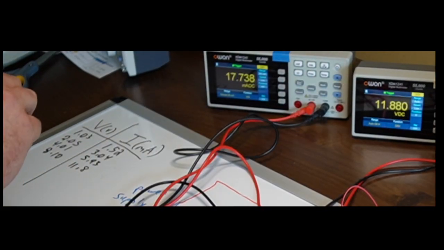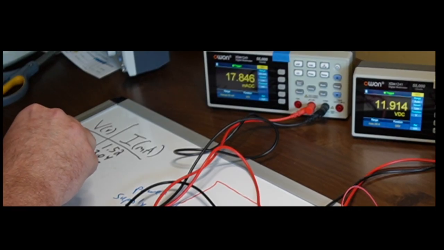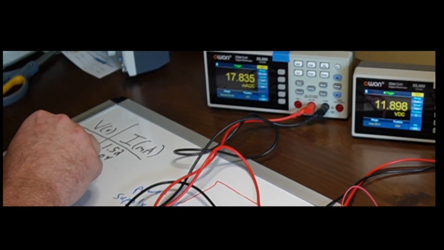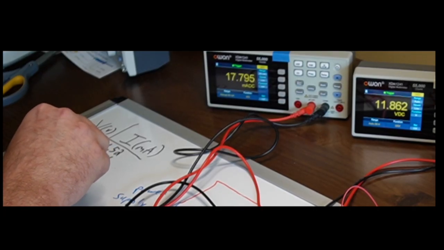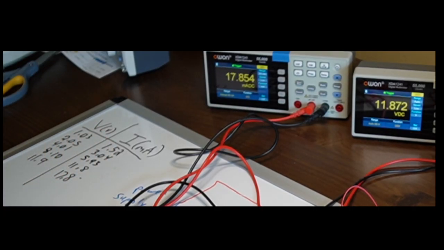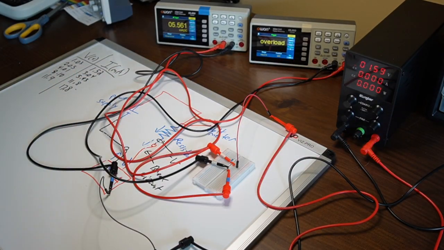And so we have 11.9 volts and 17.8, and I'm going to put, oh no, there you go, 17.8 milliamps. Perfect. Okay, so we have our 5 data points, and this will allow us to put this into a table and a graph, and then do some analysis about the big question.